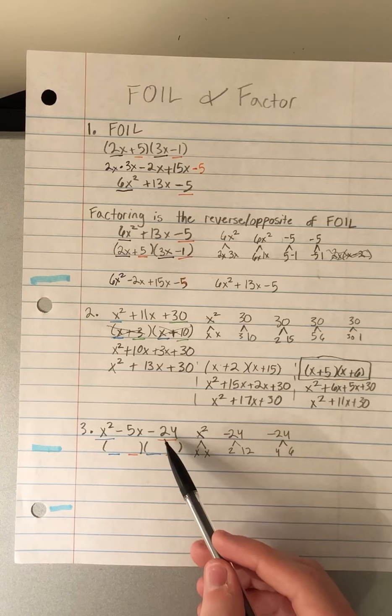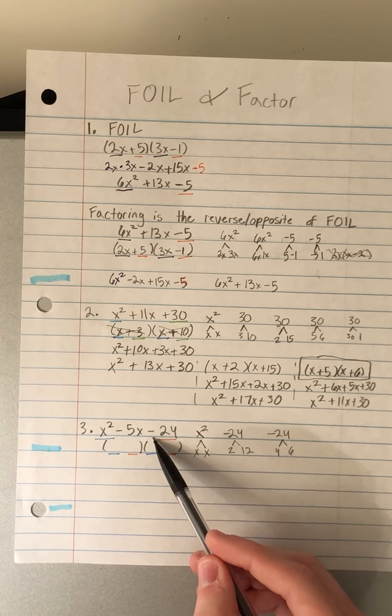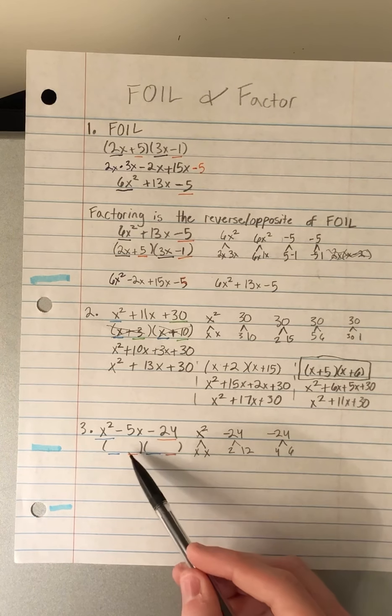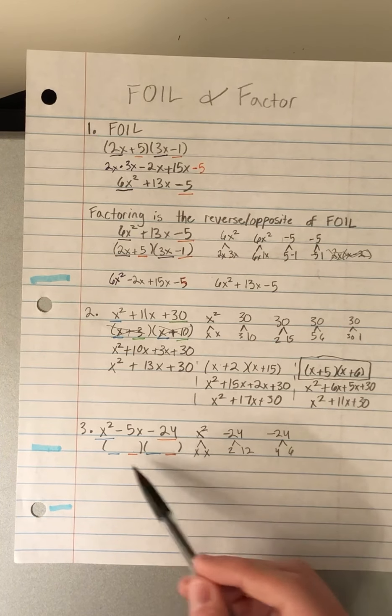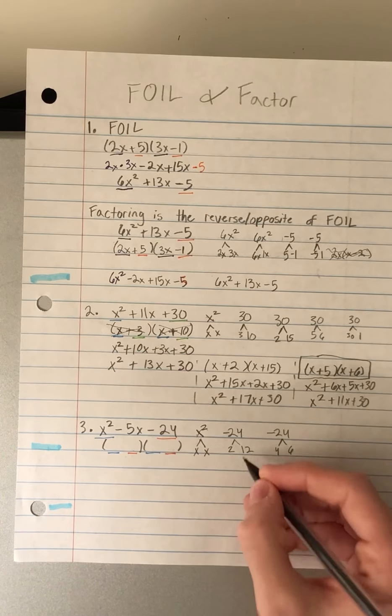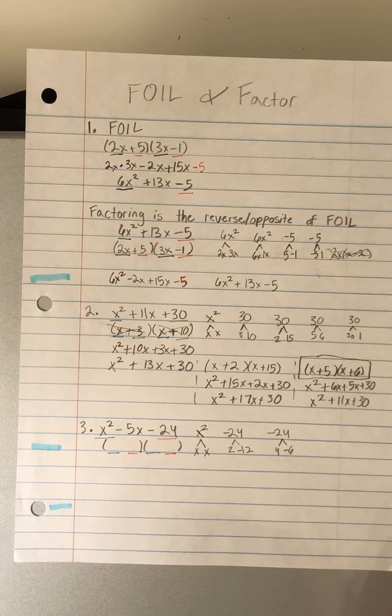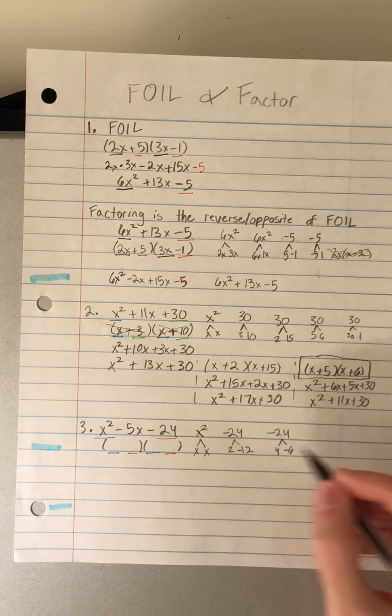And here's how I'm going to kind of pick which one's maybe negative. This last number is negative, meaning that one of my numbers in here is going to be negative. Because the middle term is negative, I'm going to say the bigger number is negative. So I have 2 and negative 12.